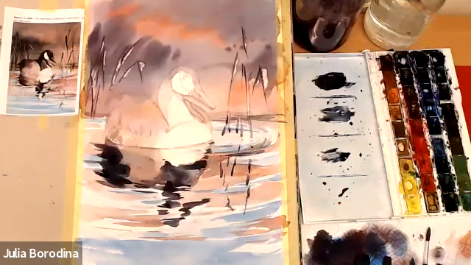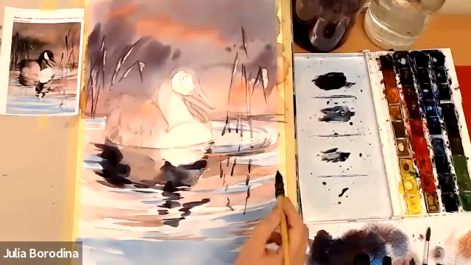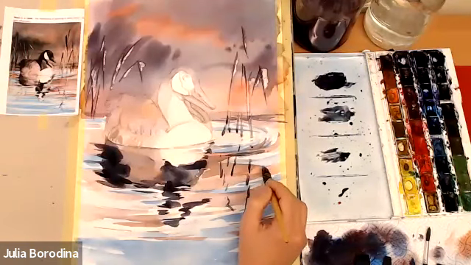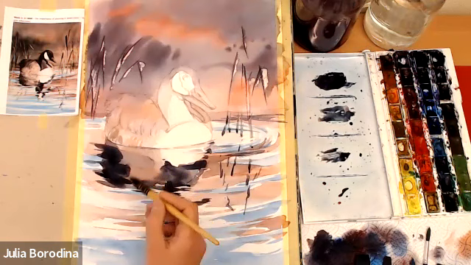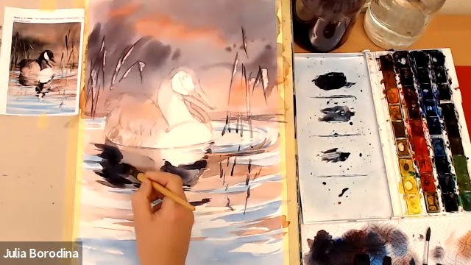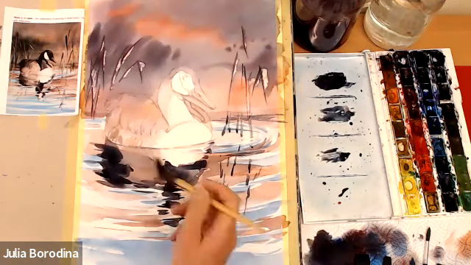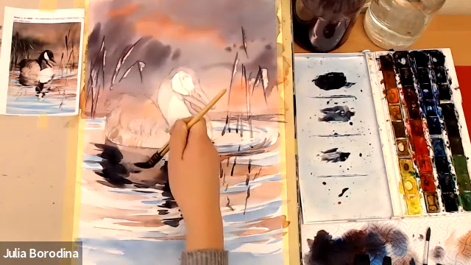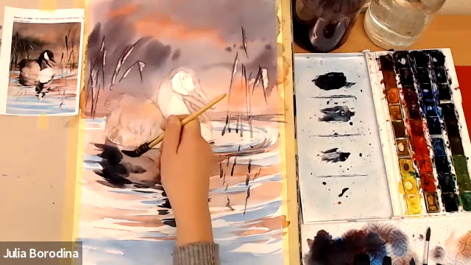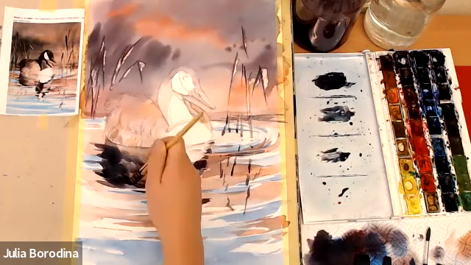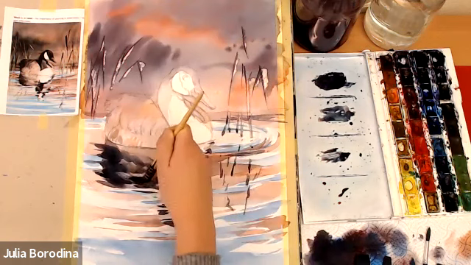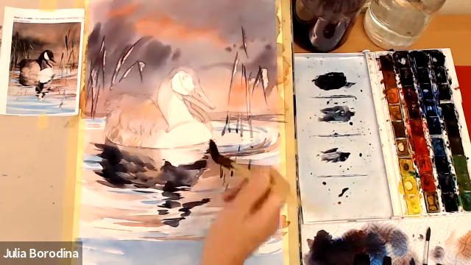Something there. Some of these shapes just drying out a bit awkwardly, so I might help the watermark settle more in the way I want them to be.